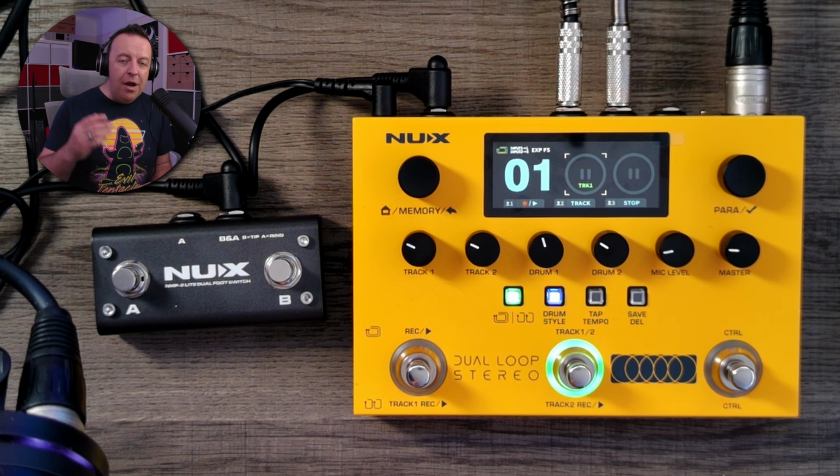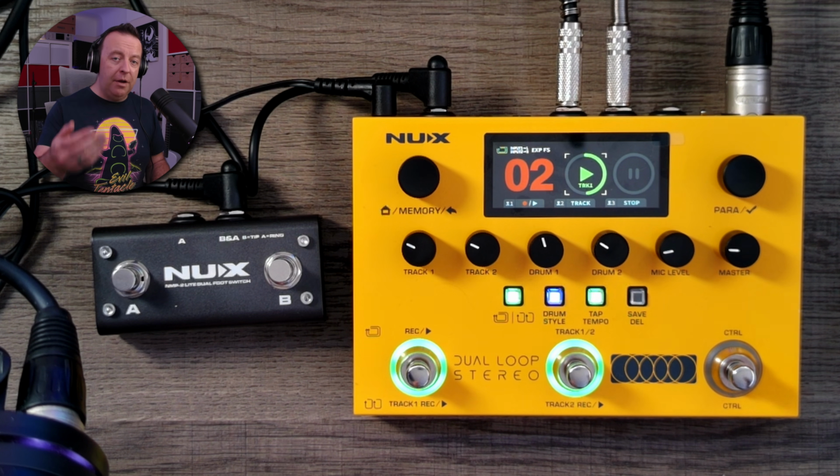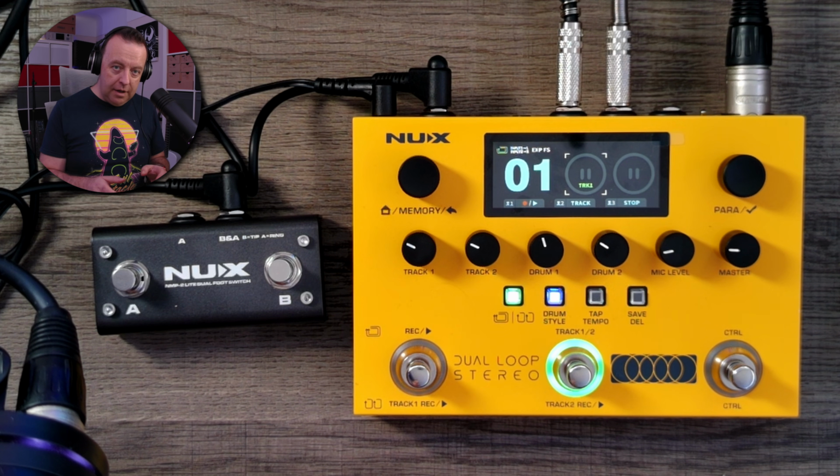And therefore as I click this, you can see it goes up and down a memory. Whilst it's playing, if you go up and down a memory, it plays it till the very end of the loop and then goes up or down. So I have this playing right now, and if I want to go down a memory, that's B. You see it flashes and then it goes.